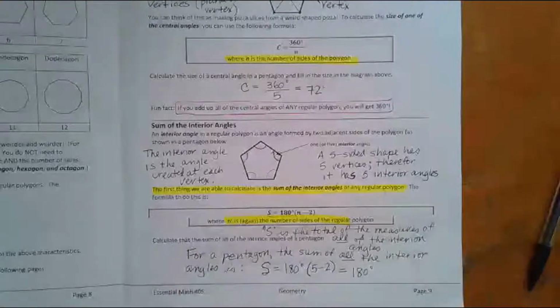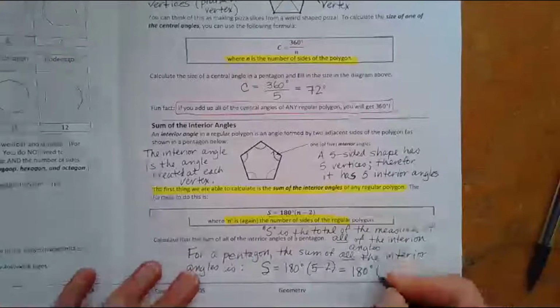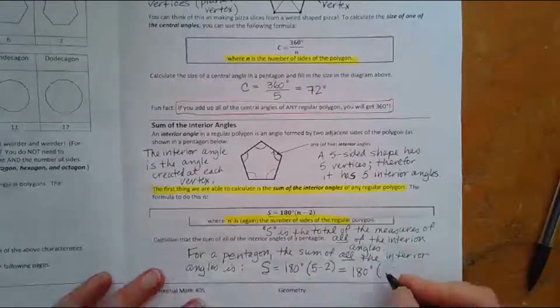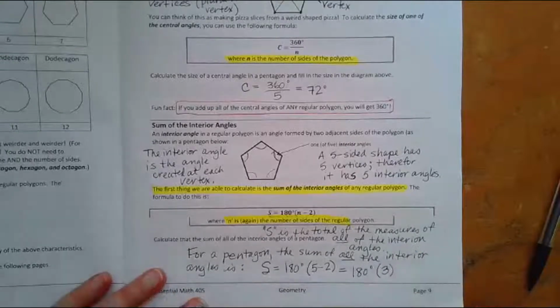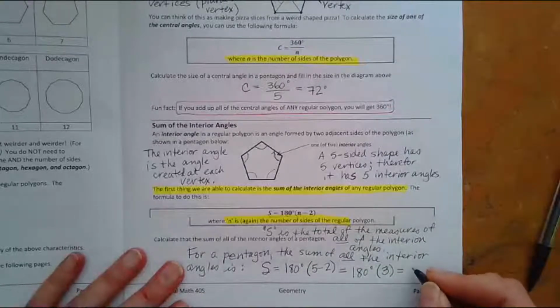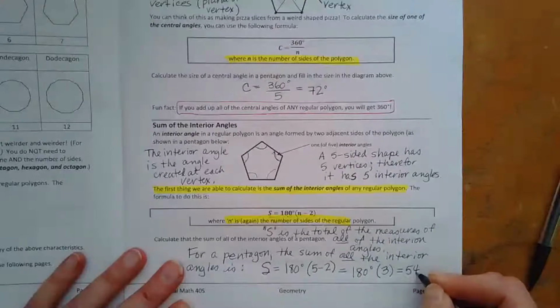So it's 180 times, that's what the 180 beside the bracket means, times 5 minus 2, that's easy enough to do in our heads. It's just 3. So 180 times 3 will be 540.